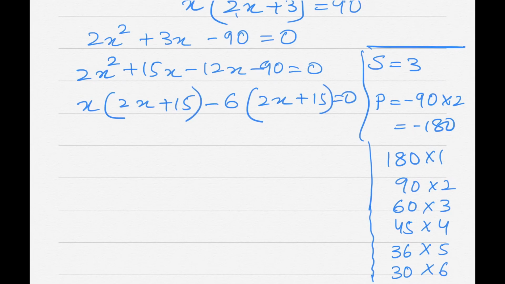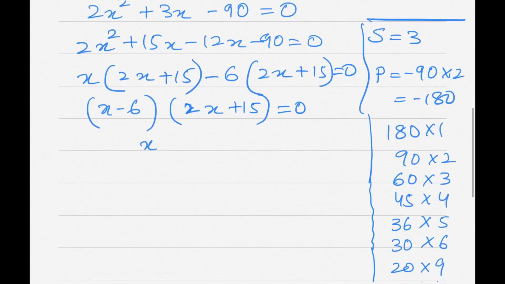So my factors are x minus 6 and 2x plus 15 is equal to 0. So my x is equal to 6, or it is equal to minus 15 by 2.